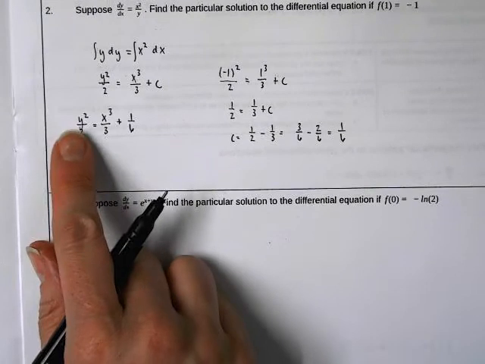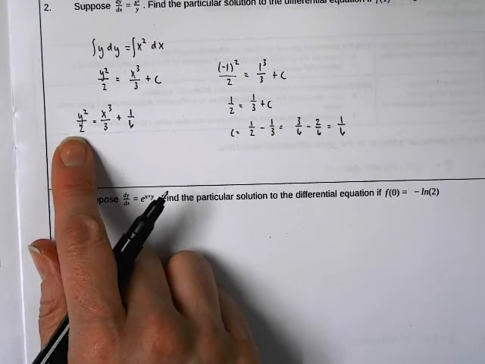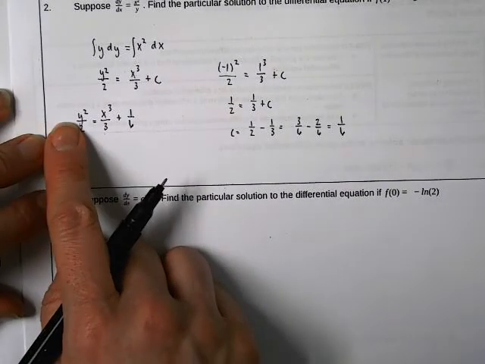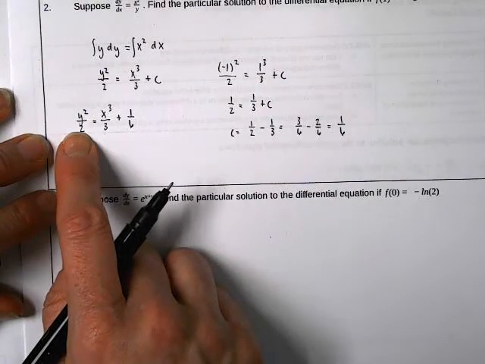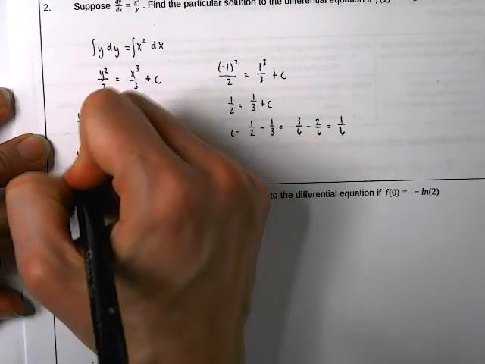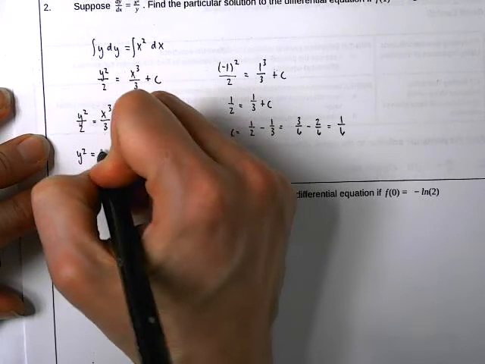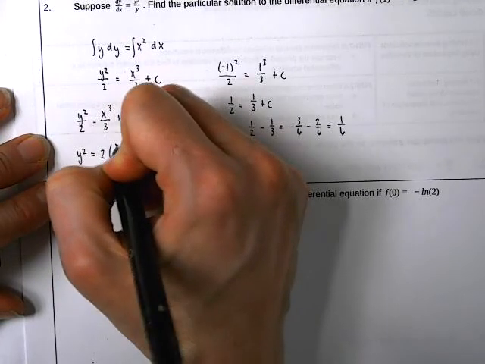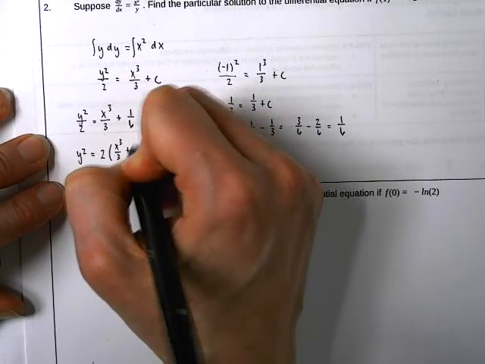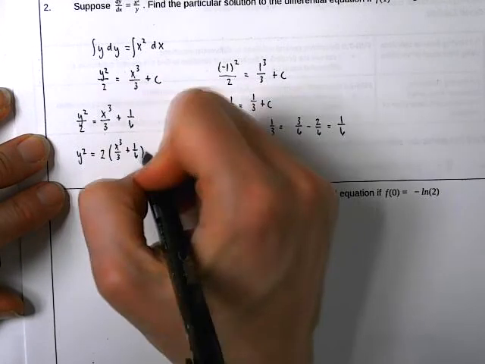My goal is to get y all by itself. So the first thing we're going to do is multiply by 2. And remember, when we do that, we have to multiply the whole right side by 2. So we're going to end up really distributing that.